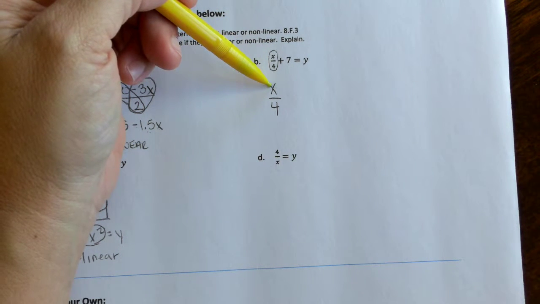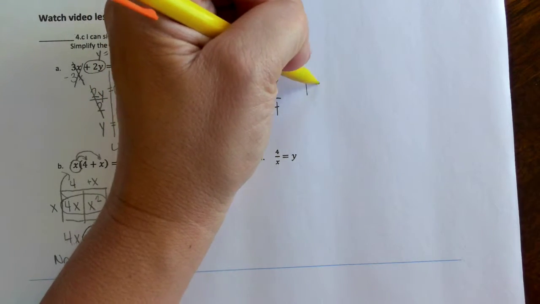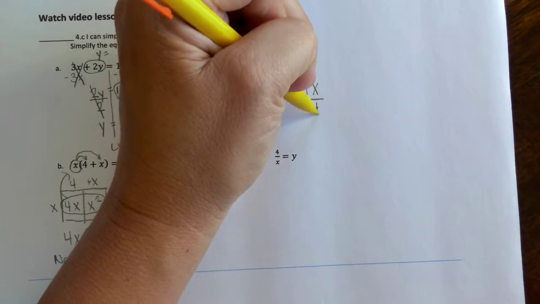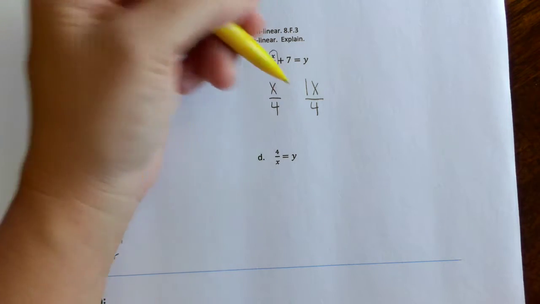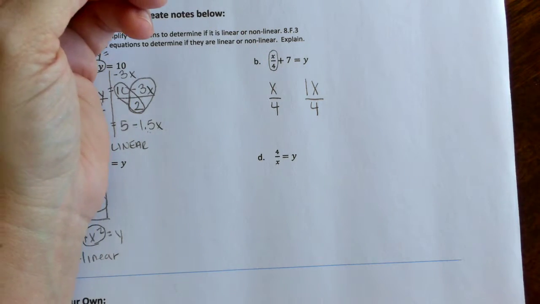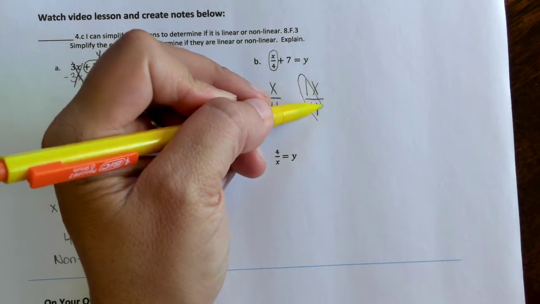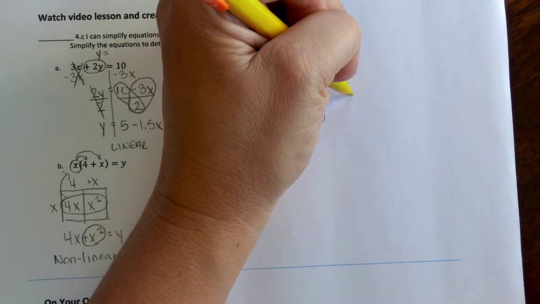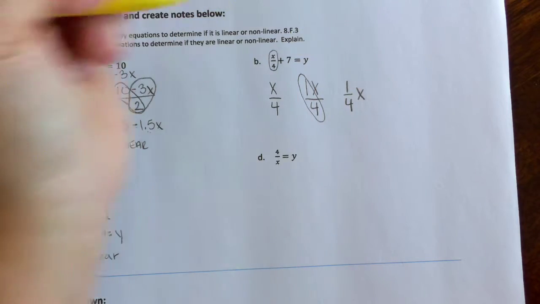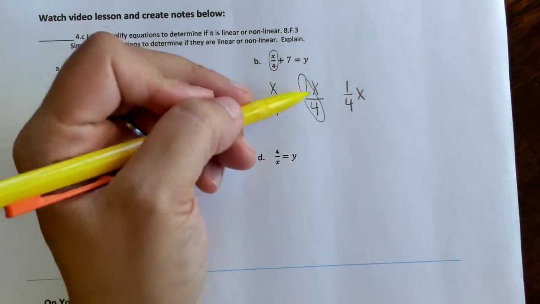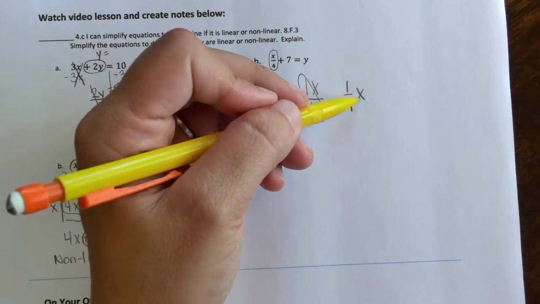So if we're talking about how many x's do we have, well, we really have 1x over 4, right? So I can put an invisible 1 there. And then if I say, what do I really have? What number do I have? I really have the number 1/4 x, right? 1/4 times x.